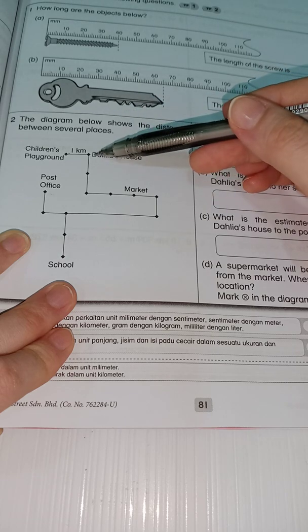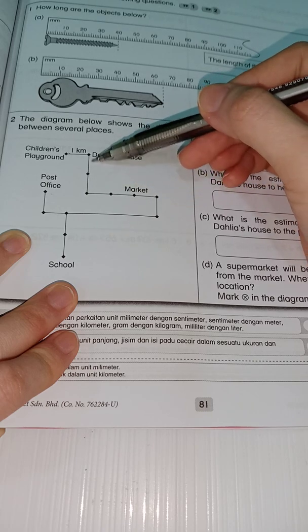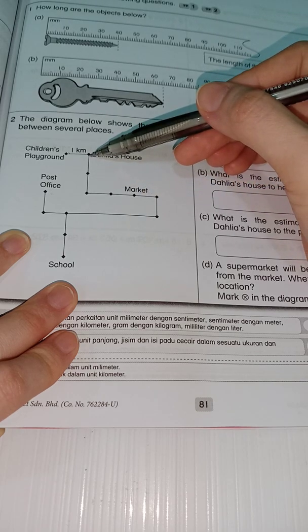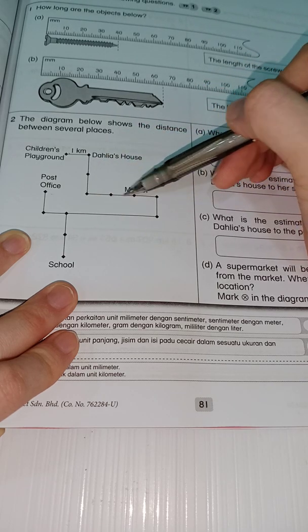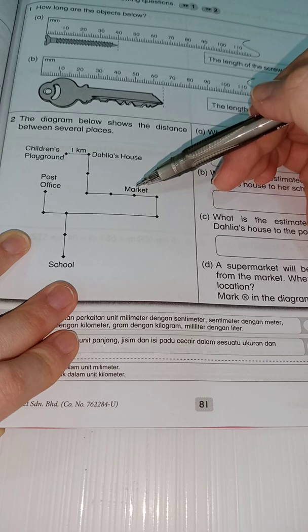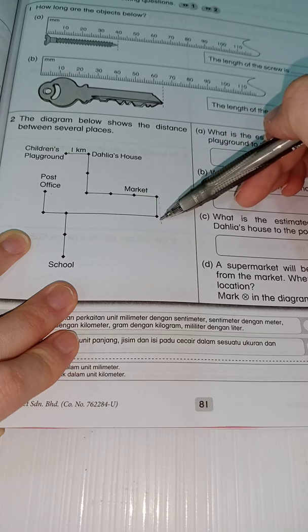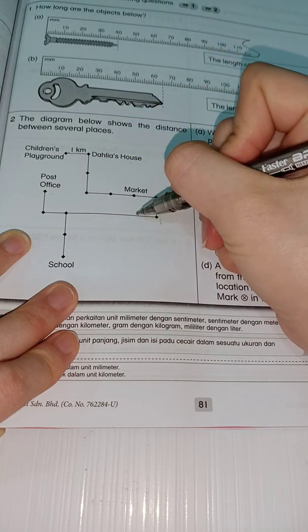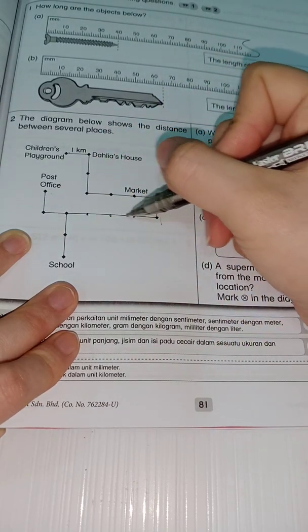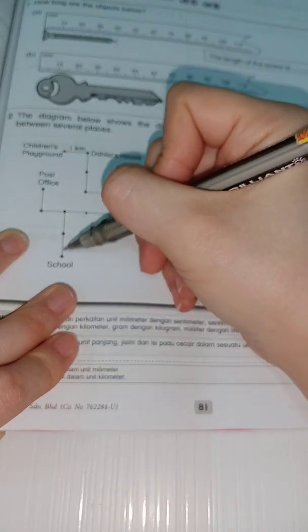How about Dahlia's house to market? Just add them up. If you want to walk from Dahlia's house to market, you count it like this: 1 km, 2 km, 3 km, 4 km. Easy, right? From market to the school, you count like this: 1, 2. This one is challenging. You just mark the dot like that: 1, 2, 3, 4, 5, 6, 7, 8. 8 km.